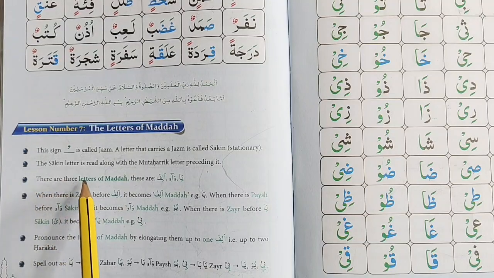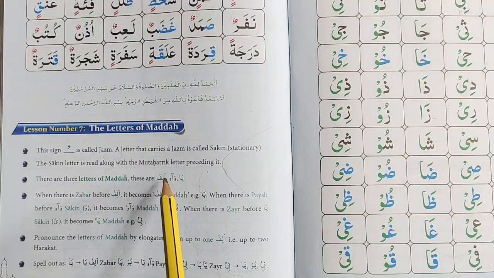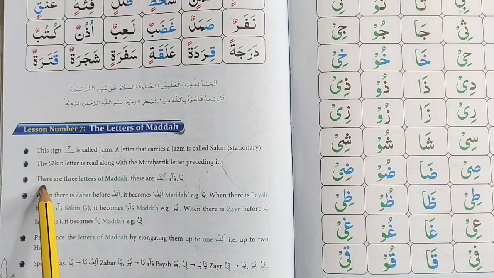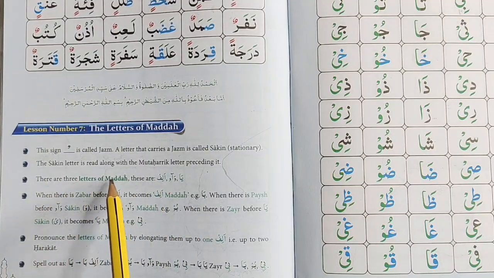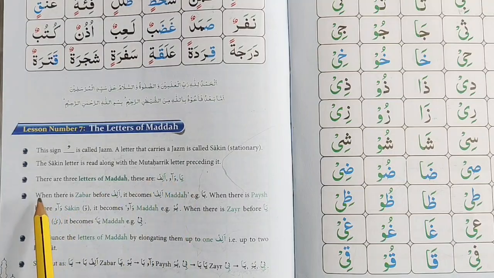There are 3 letters of madda. These are alif, waw and ya.